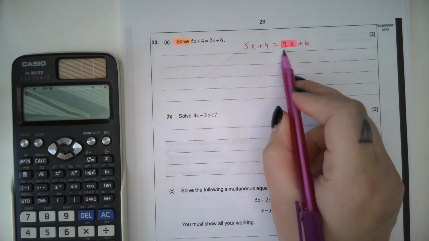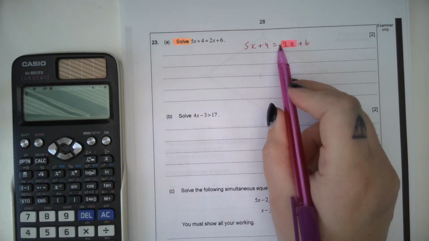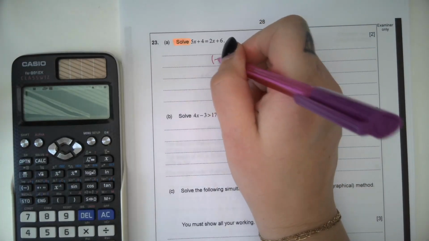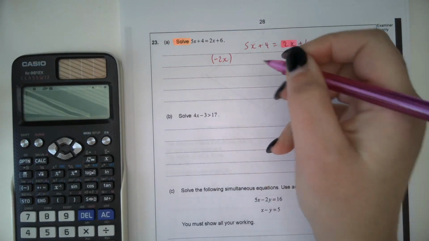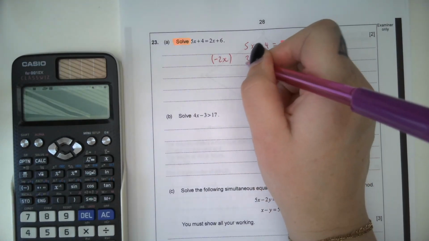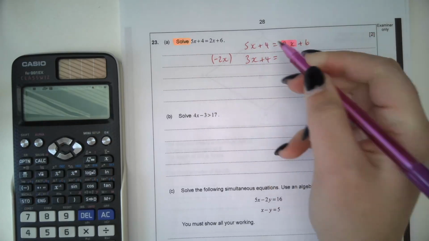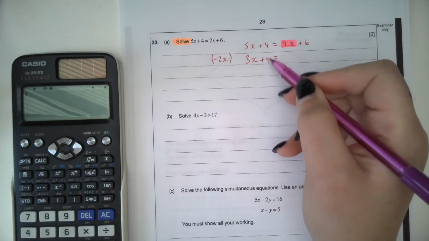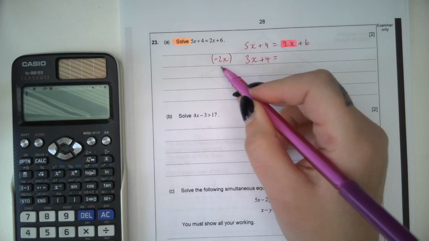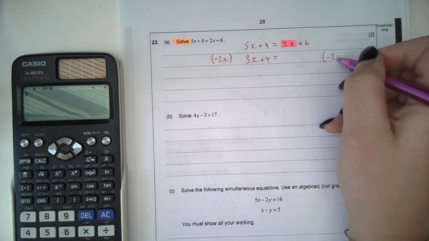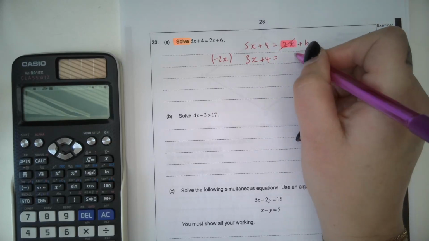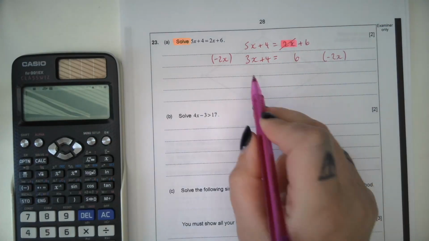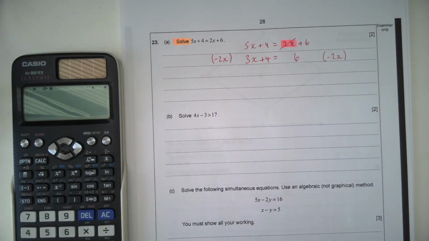So it's a positive 2x. I know it's positive because there's no negative sign. So to eliminate it, I need to subtract 2x. When I subtract 2x from the left-hand side, 5x subtract 2x is 3x. The 4 stays there. I've done nothing with that. I'm only dealing with the x terms. When I subtract 2x from the right-hand side to balance the equation, that eliminates the 2x and just leaves me with 6. Now I've got a 2-step equation here, guys.